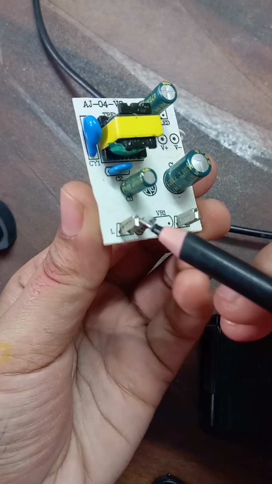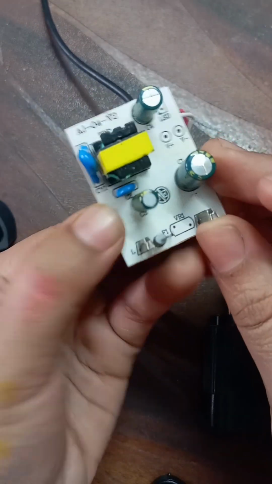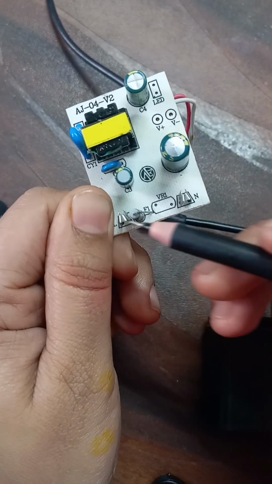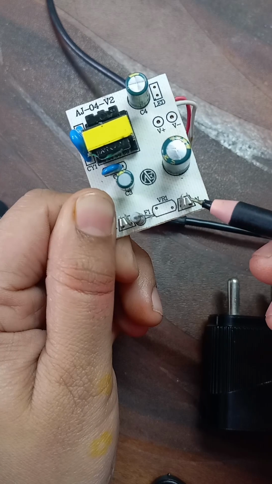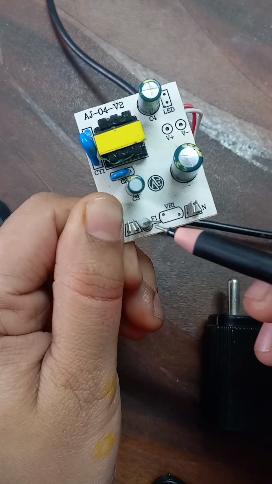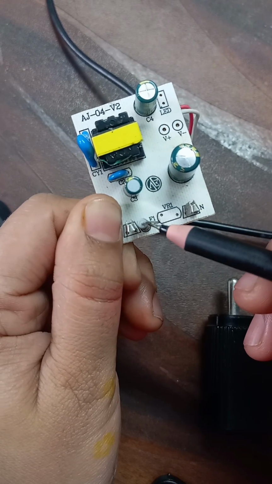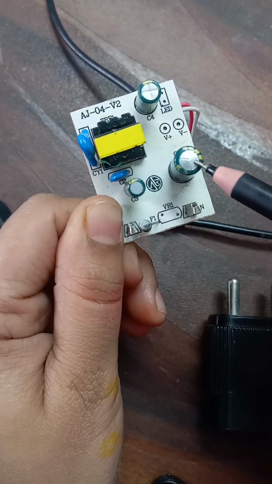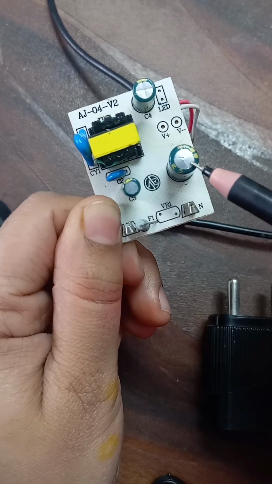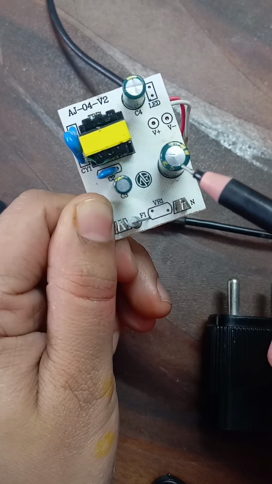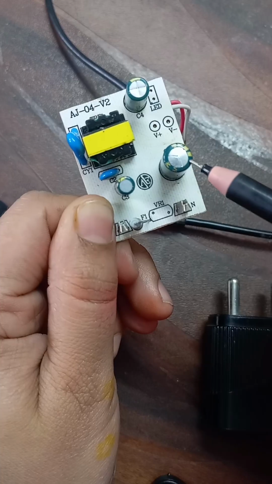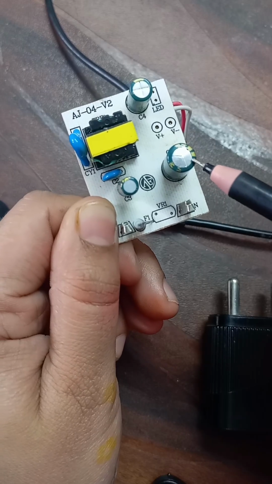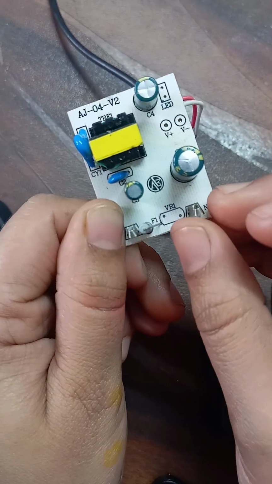So from this part again we can revise. From the metallic part we are getting the input, and the fuse is here for protection. This capacitor is for filtering, for smoothing out the ripples.